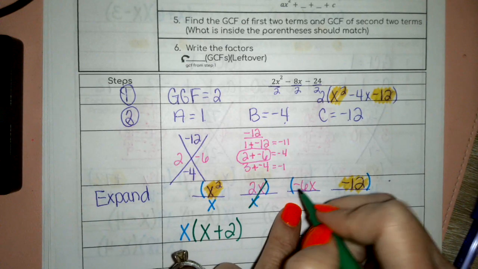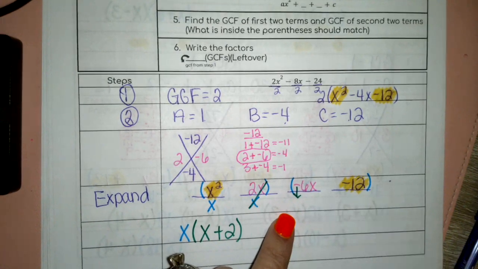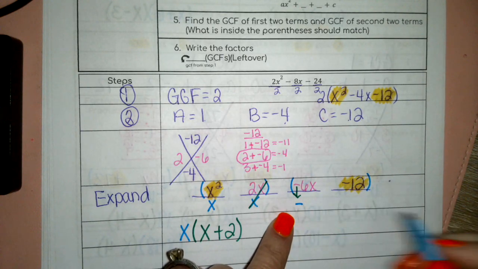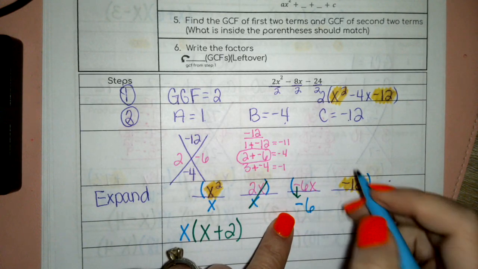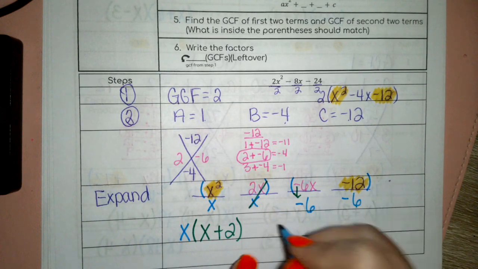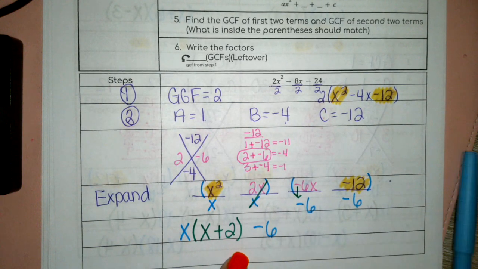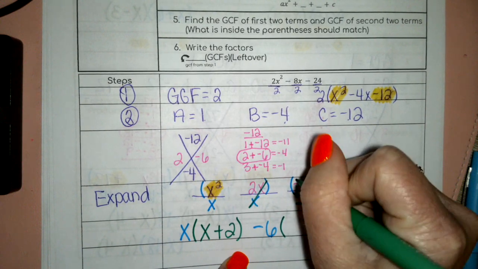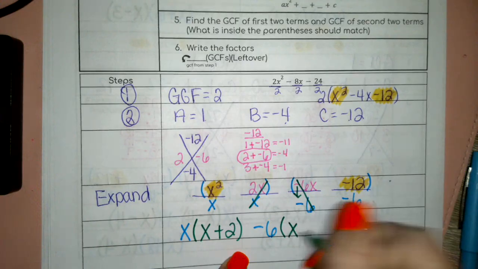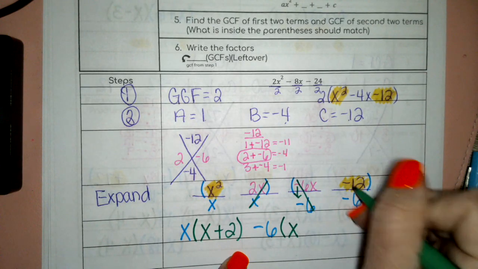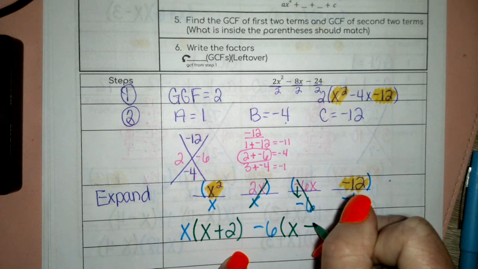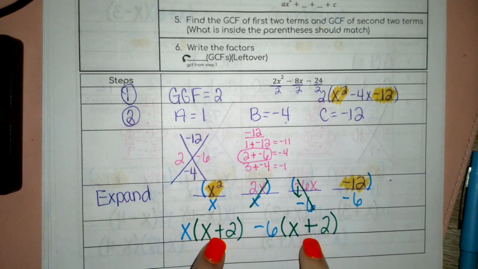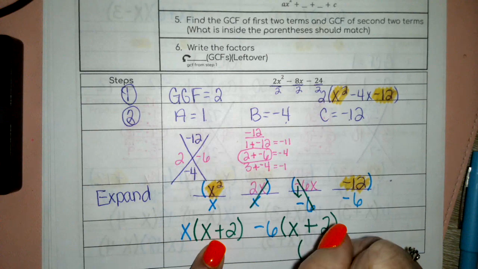On this one, you have to pull out a negative. And my GCF in between these two is 6. So a -6. And what's left over is -6 divided by -6 cancels. I'm left with an x. -12 divided by -6, a negative divided by a negative is a positive. 12 divided by 6 is 2. My two parentheses are identical, so I write them down once.